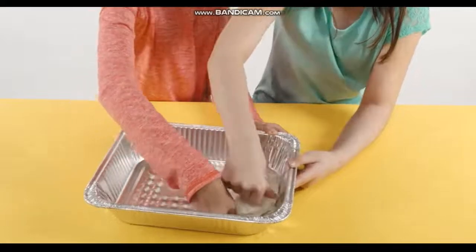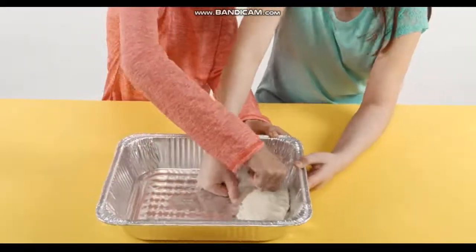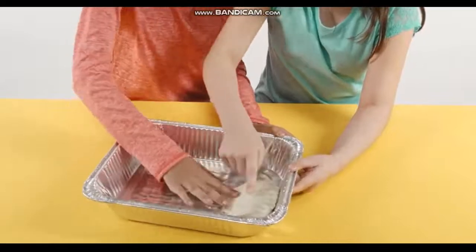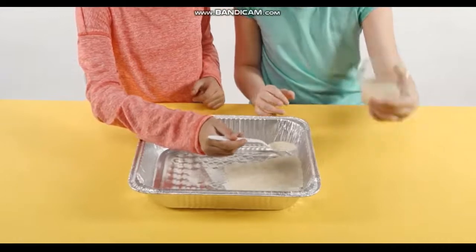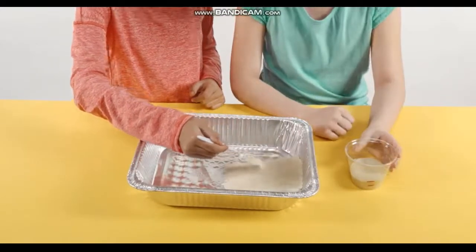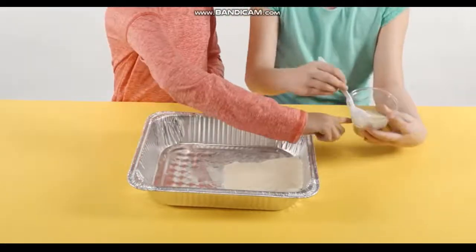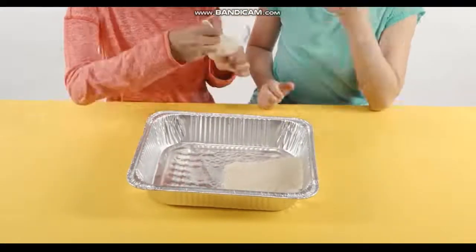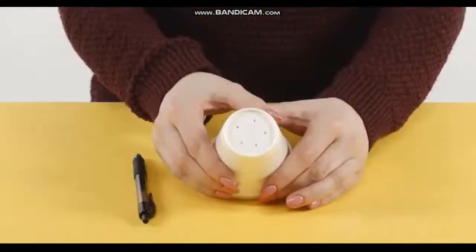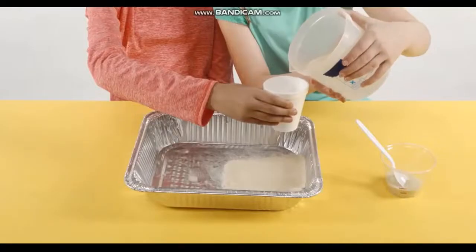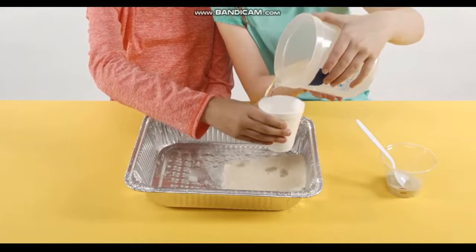Mold the clay to form a smooth hill in the pan. Next, use a spoon and half of your sand to evenly cover the hill. Look at the cup. Notice the holes in the bottom of the cup. When water is placed in the cup, it will flow out of the holes, simulating rain. Hold the cup a few inches above the top of your hill.